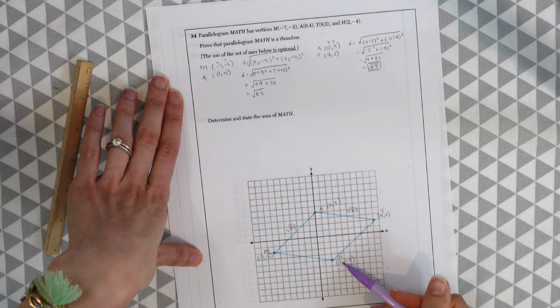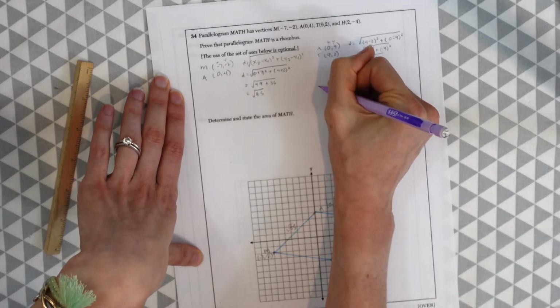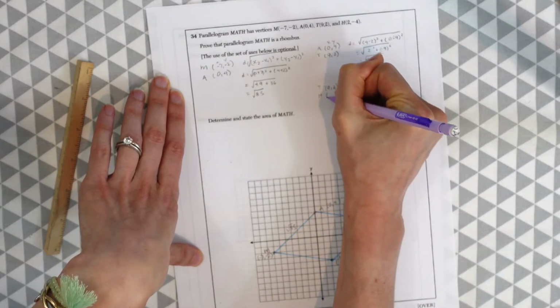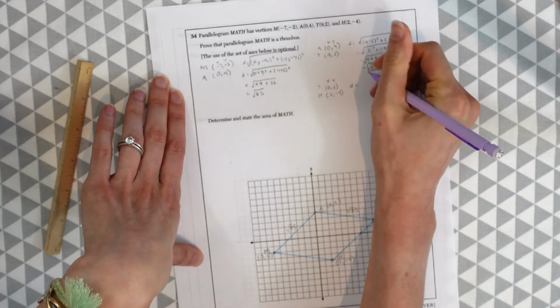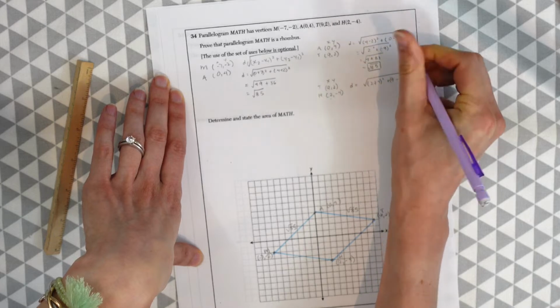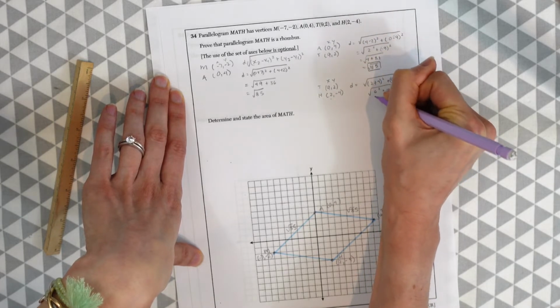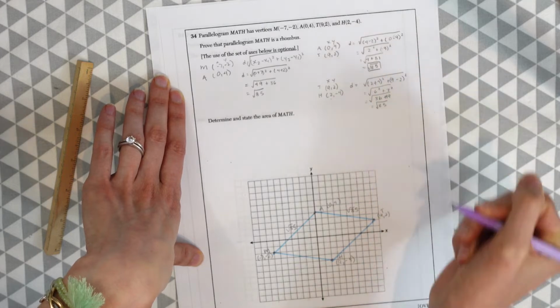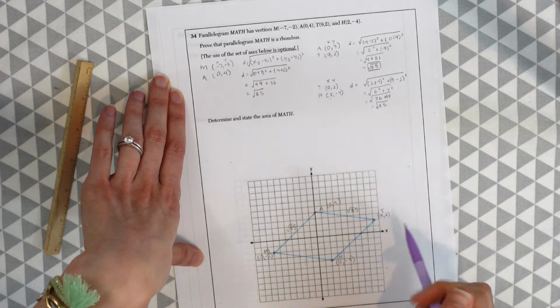Okay, our next pair of points is T and H. Okay, so we get radical 85 again.